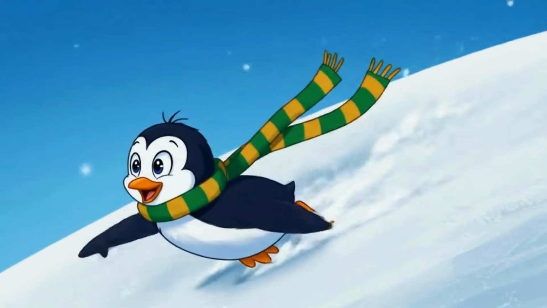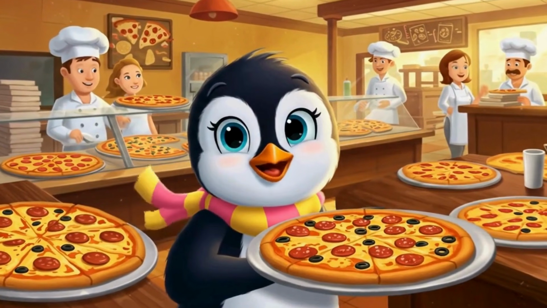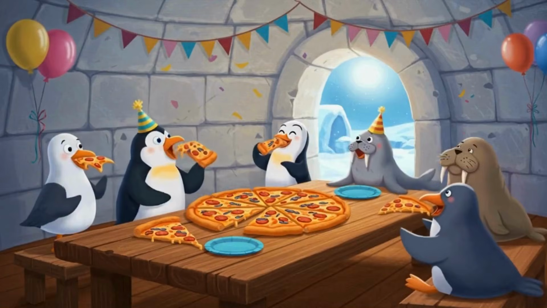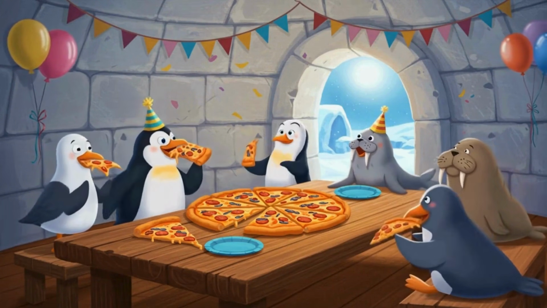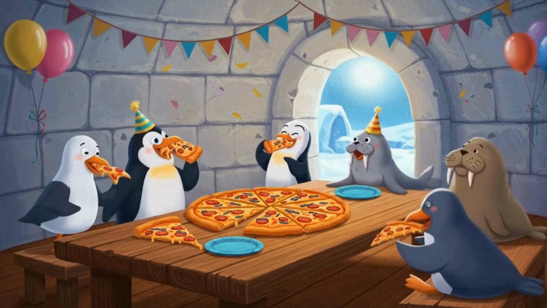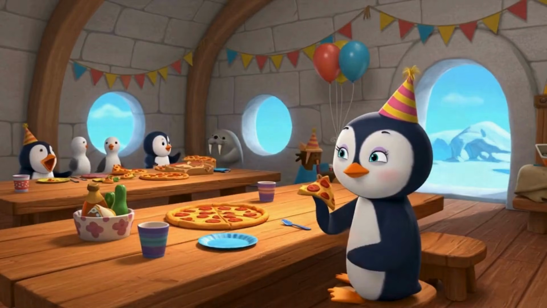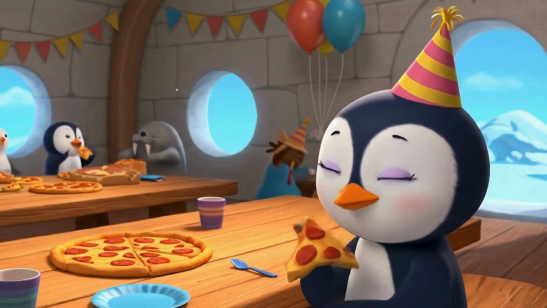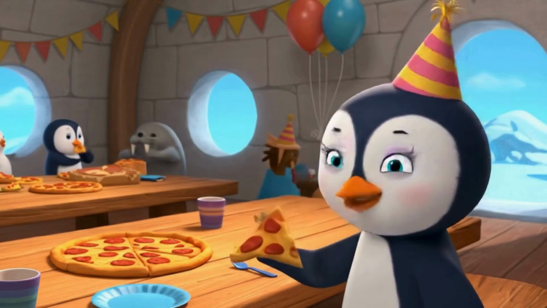In a flash, Penny was off, sliding down snowy hills and bursting through the pizza parlor doors. "10 pepperoni pizzas and 1 anchovy, please." That evening, the party was in full swing. Penguins, gulls, walruses, and seals all munched happily on slice after slice of yummy pizza. Penny took a bite, chewed, and whispered to herself, "Next year, maybe just 1 extra anchovy pizza. For me."